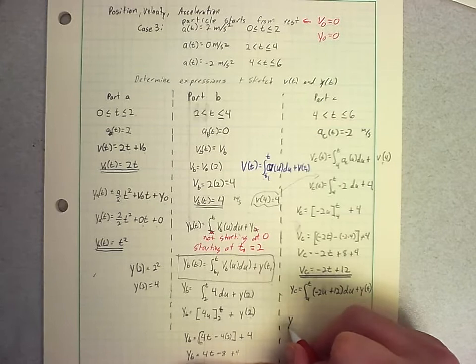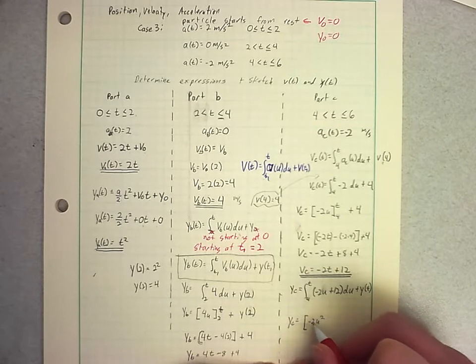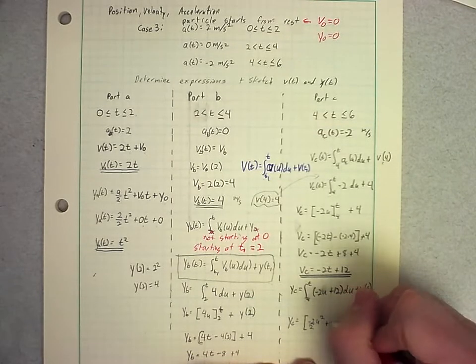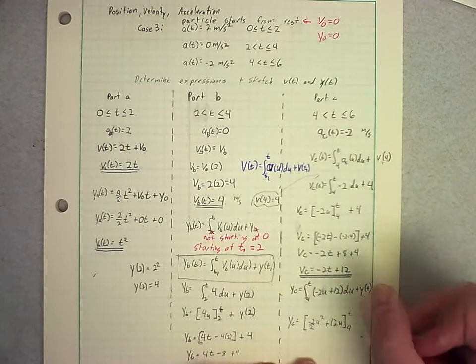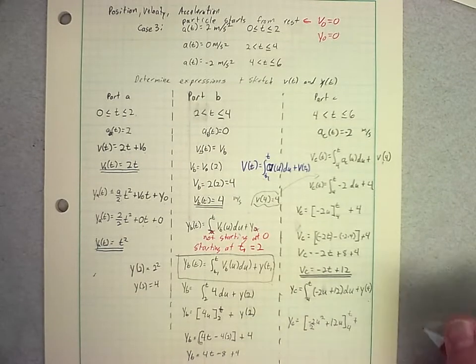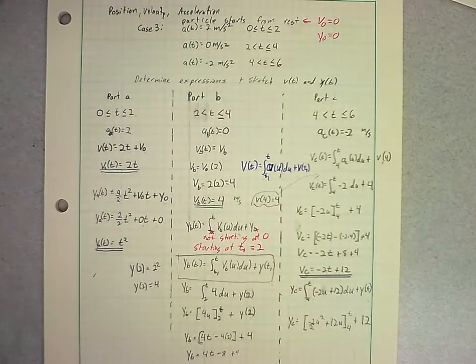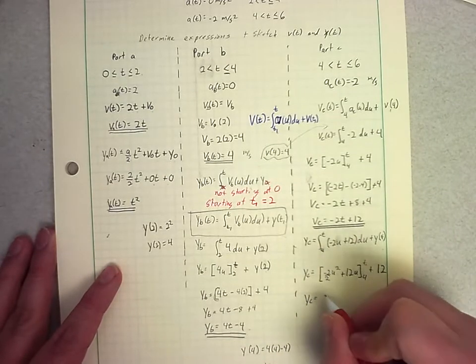So again, do the integration: negative 2u squared divided by 2, plus 12u gets evaluated from 4 to t, plus I need that value of y of 4, so I'm going to go over here to get what that value is. That value turns out to be 12.